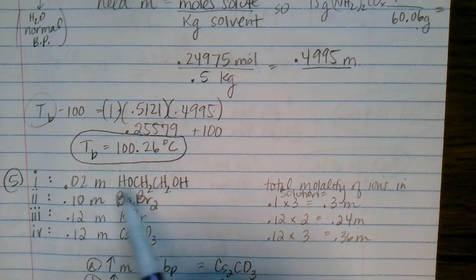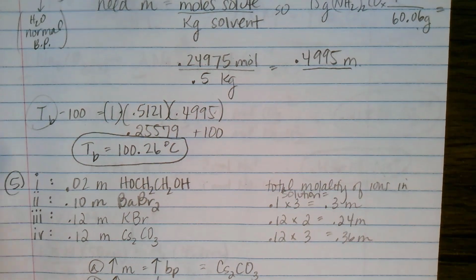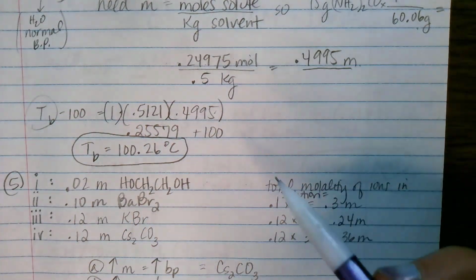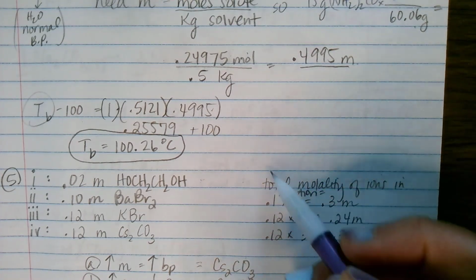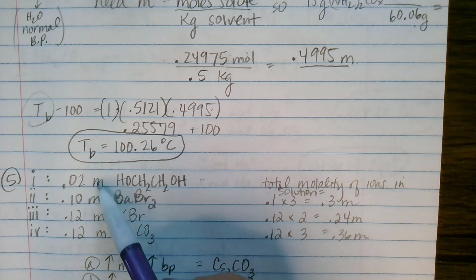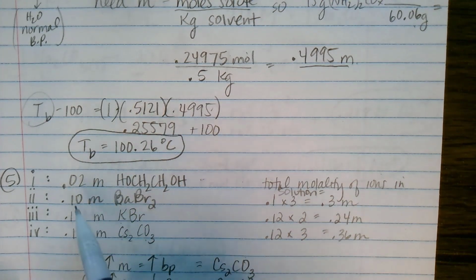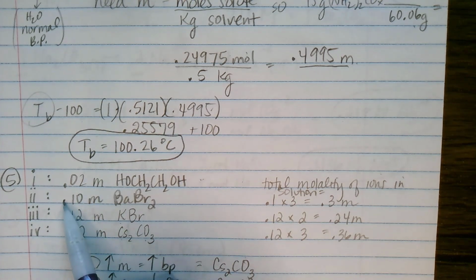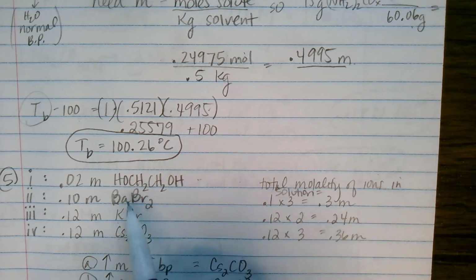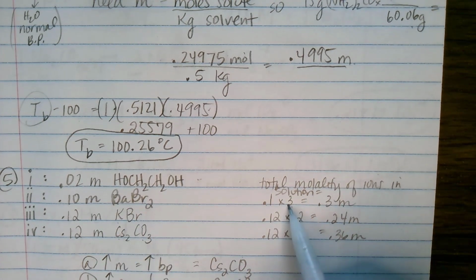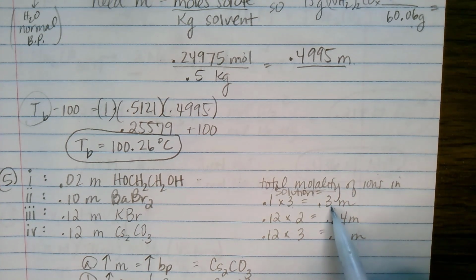So we've got our non-volatile, non-electrolyte here. We're not even taking that into consideration because there's no ions. But if I look at barium bromide, potassium bromide, and cesium carbonate, what I need to do is take this molality and look at how many ions are in solution. In this case, I have 3 ions in solution, so the total molality of ions in solution would be 0.3.